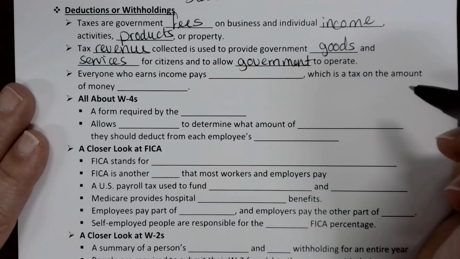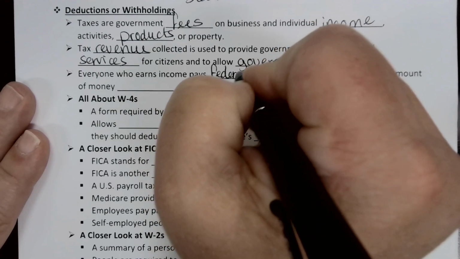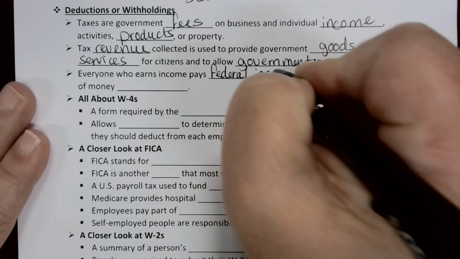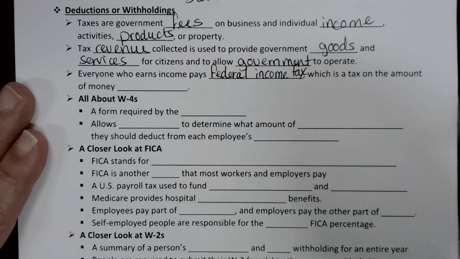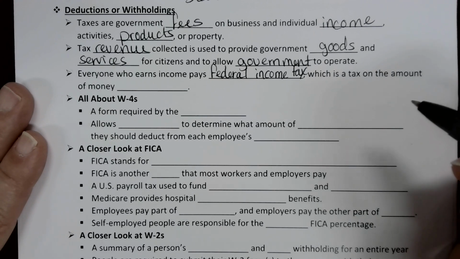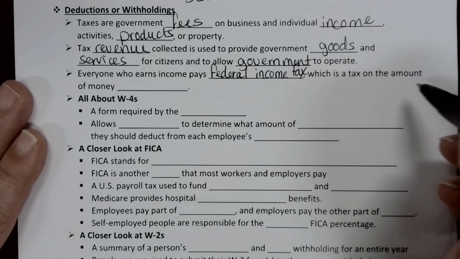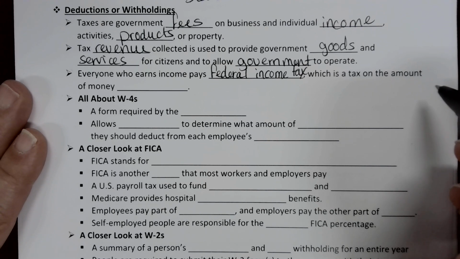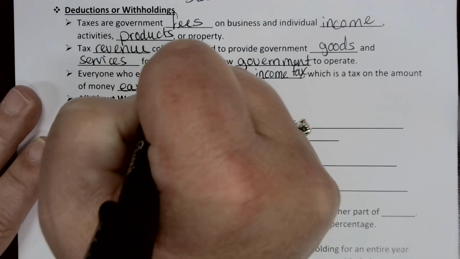Everyone who earns income pays federal income tax. Not true all the time, because COVID's come along, changed some stuff for like teachers and nurses, and no federal income tax there, which is a tax on the amount of money that we earn or earned.